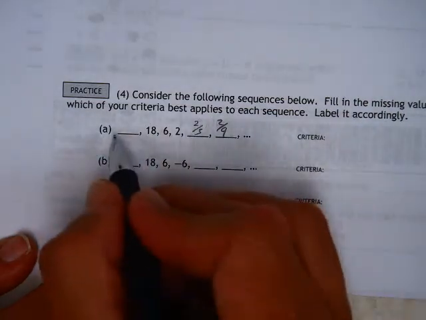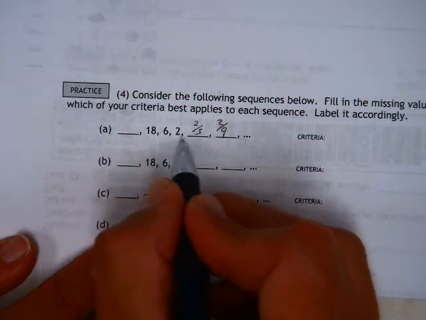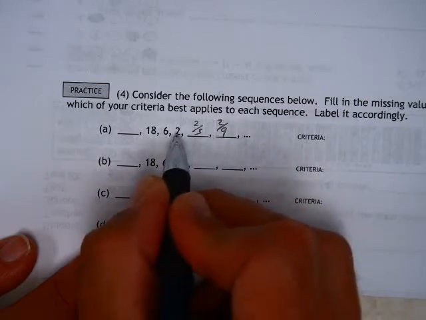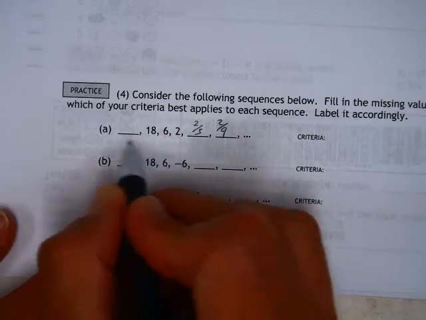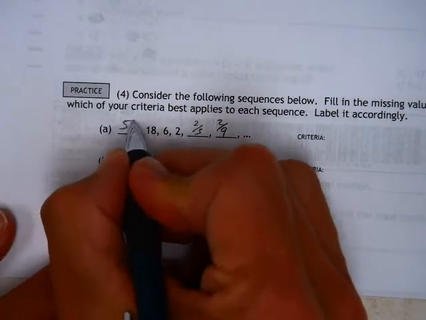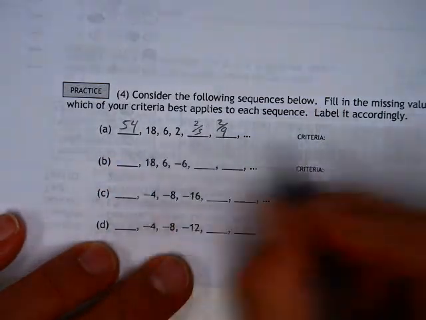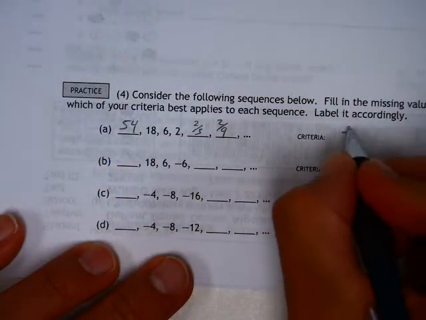If I go back the other way, I'm dividing as I go to the right, so going left I multiply by 3. If I multiply 2 by 3, I get 6. If I multiply by 3, I get 18. If I multiply by 3, I'm going to get my initial value, which is 54. The criteria here is that I'm dividing by 3.